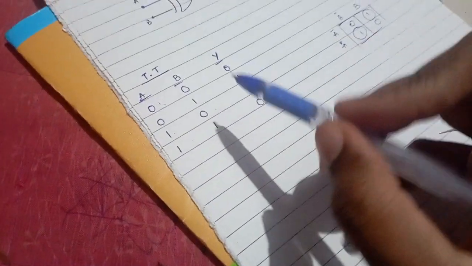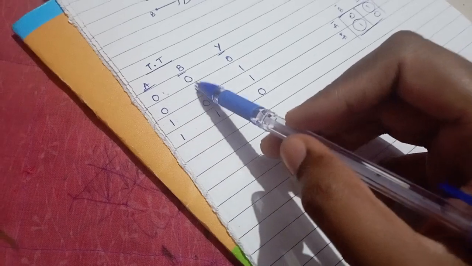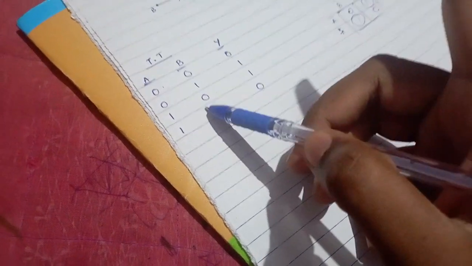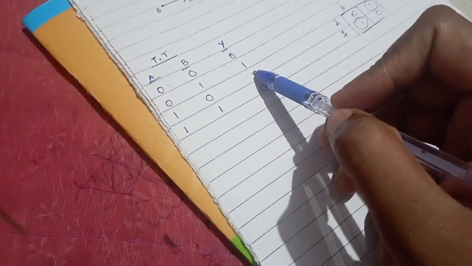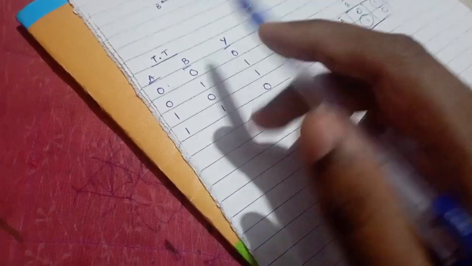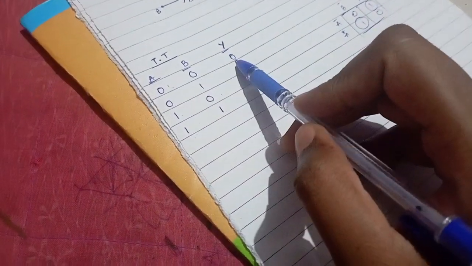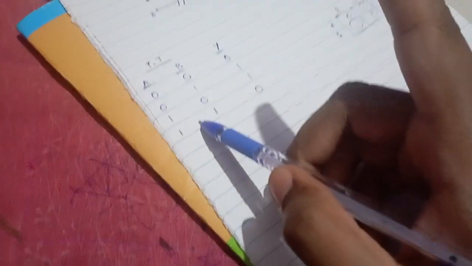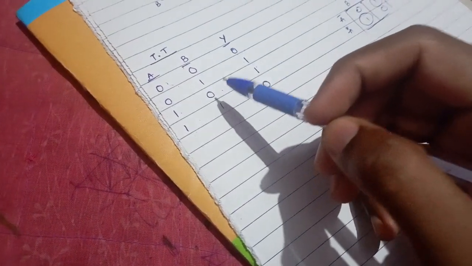So the truth table basically tells us that when both the values are low it is low, when both the values are high it is low, and when one value is high it is going to be high. So this is what the truth table is going to say.